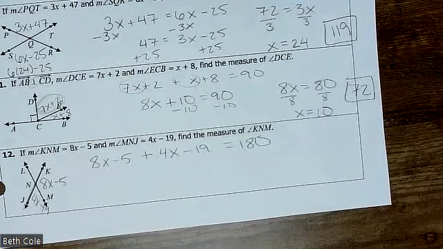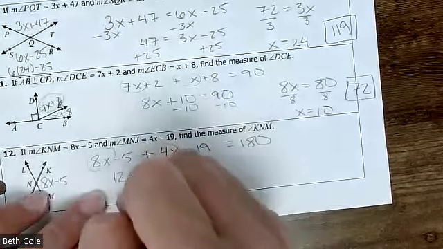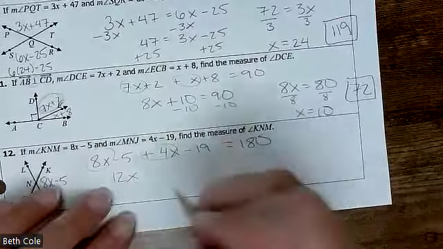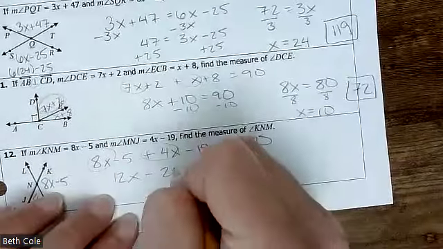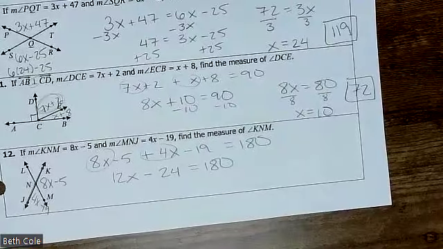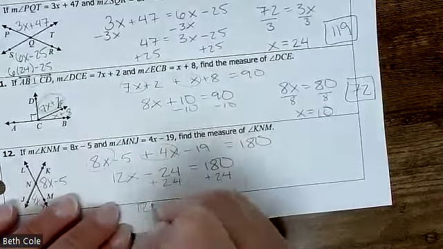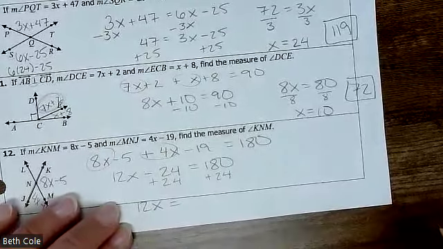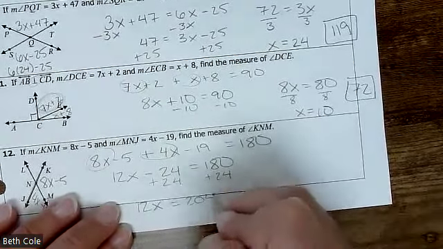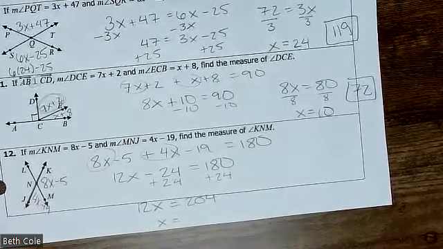So put your like terms together. What will that give you? 12x, good. 8x and 4x, 12x. Negative 24, good, equals 180. Negative 5 and negative 19. 19 plus 5 is 24, it's just negative. What's 204 divided by 12? Well, hold on, I'm not there yet. 12x equals, what is that, 204? All right, and then divide it by 12. No, it's positive.